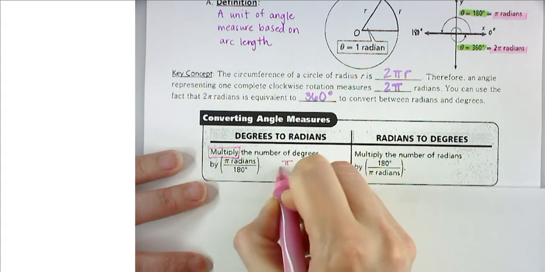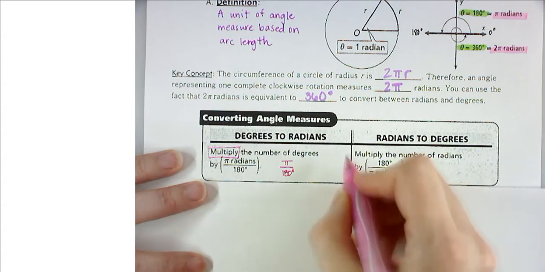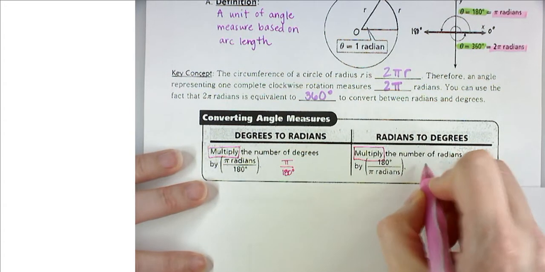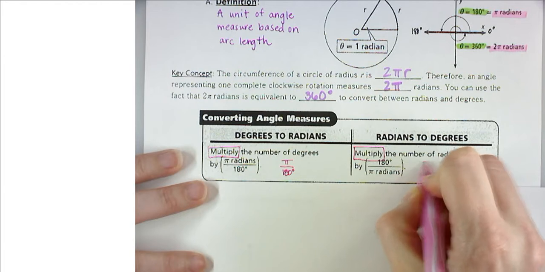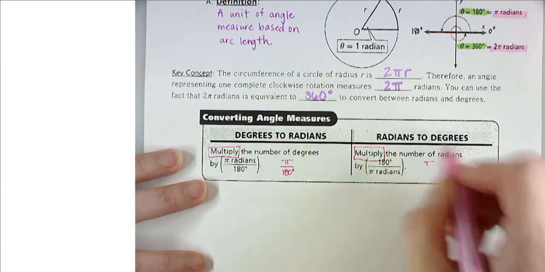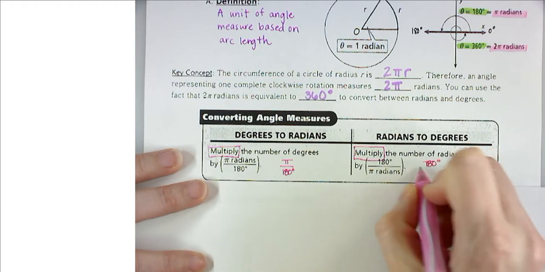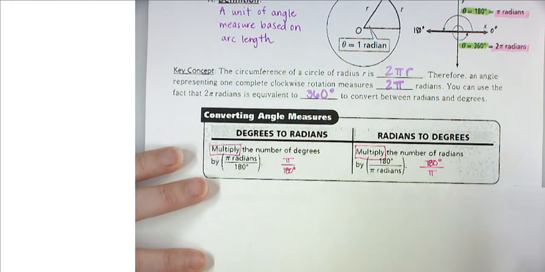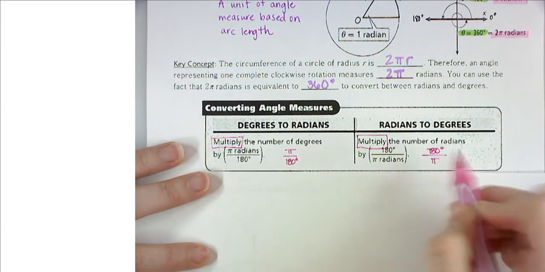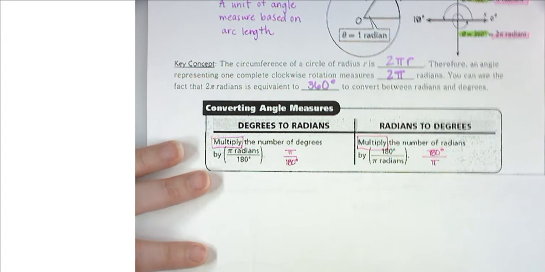If you are going from radians to degrees, you would multiply by 180 over pi. If you started with degrees, you'd want it to cancel out, that's why it's on the bottom. If you started with radians, you'd want it to cancel out on the bottom, and that's why you have pi. So we are going to do some conversions.